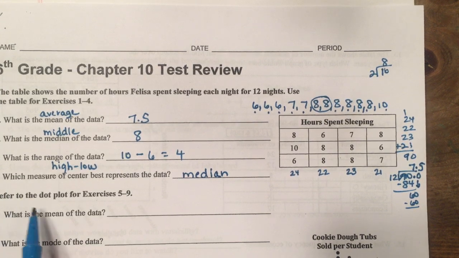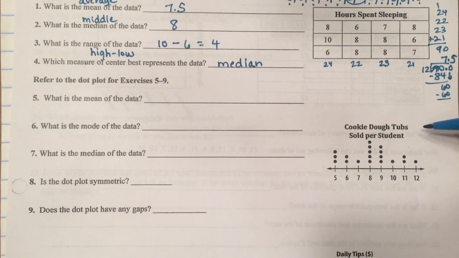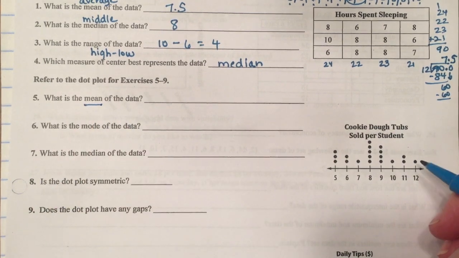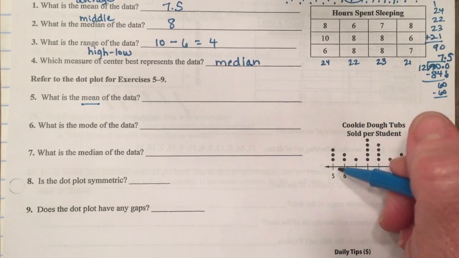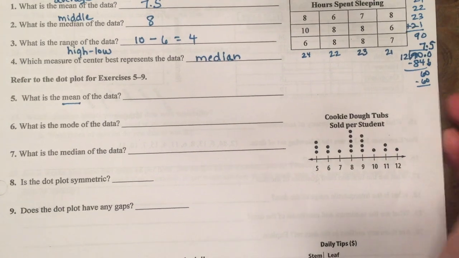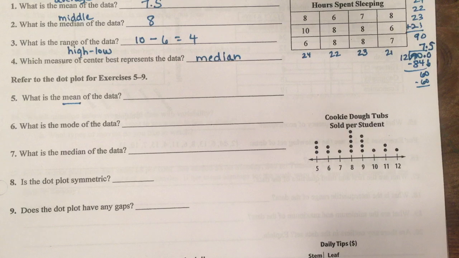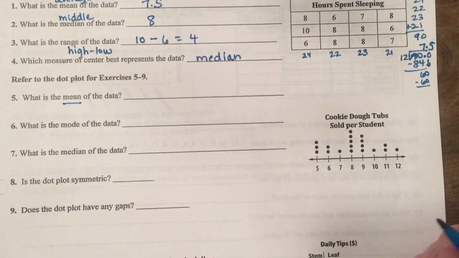If we continue, refer to the dot plot for exercises 5 through 9. So over here we're going to be looking at the information we gather from the dot plot. Again, they're asking for the mean, the average. So I need to add up all these numbers. In order to do that, remember each dot counts as one of your numbers. So before I do that, I'm going to go ahead and list my numbers in order because I'm going to have to do that later anyway, and maybe that'll help me with the mean as well.